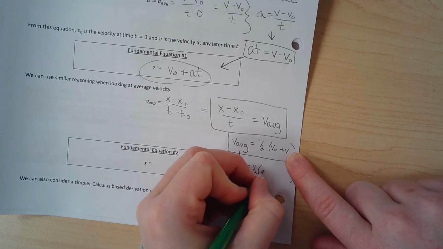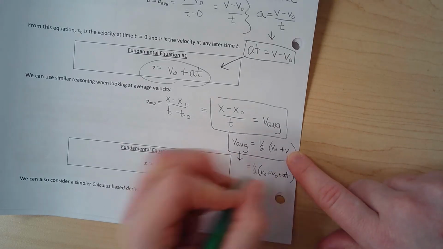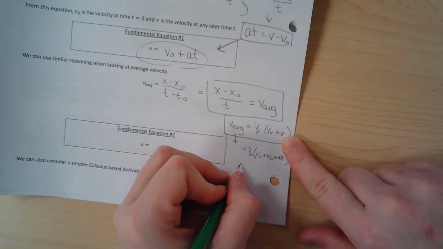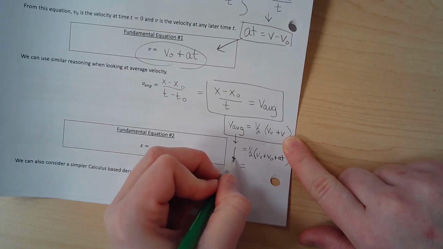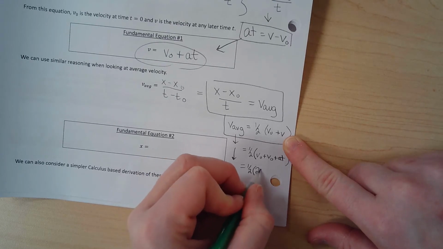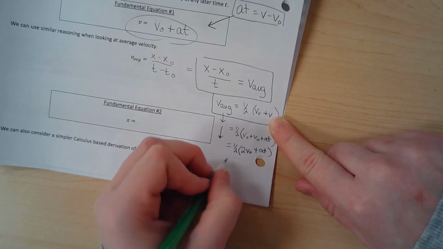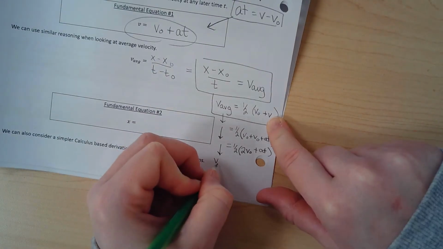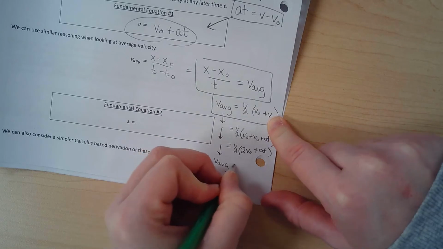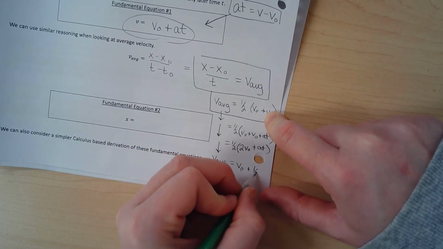So vo plus vo plus at. So I put those two things together. That still means, following down, average velocity is 1/2 times 2 vo plus at. And one more step down, that follows that average velocity is, let's distribute our 1/2, 1 vo plus 1/2 at.